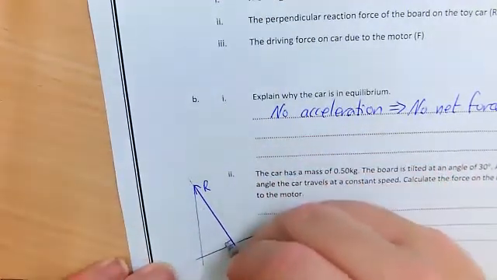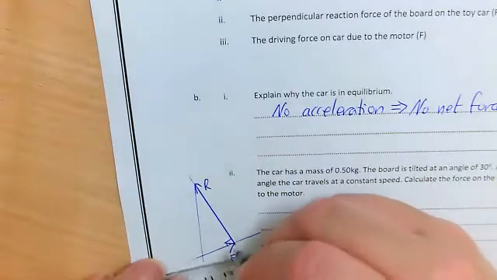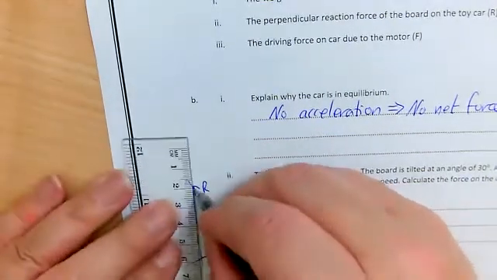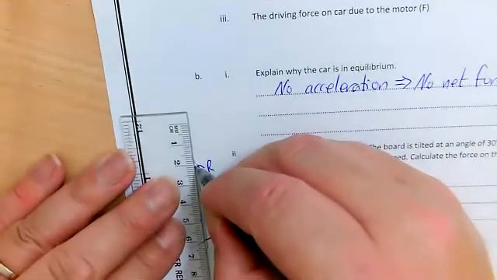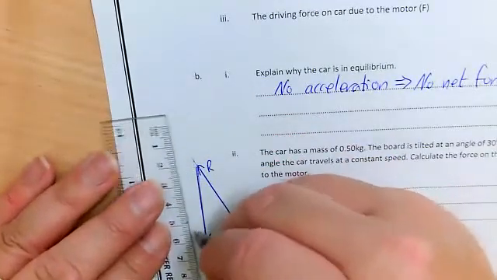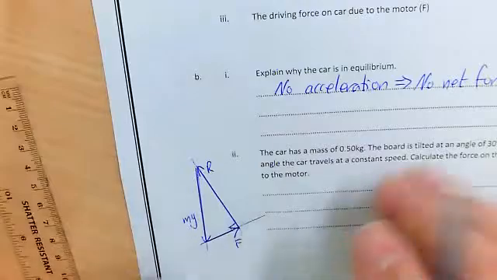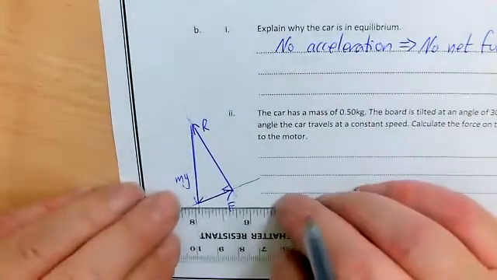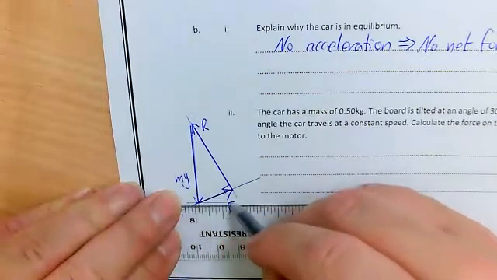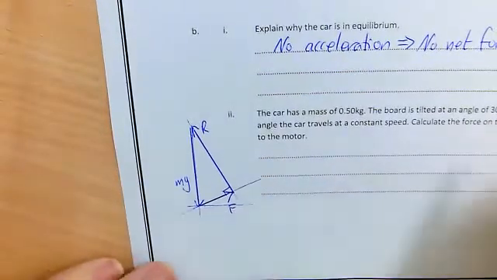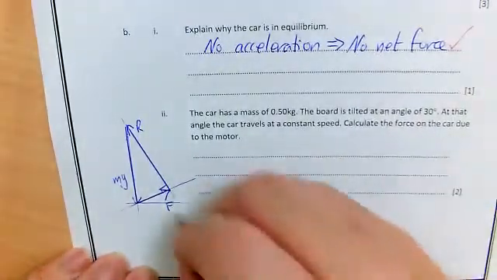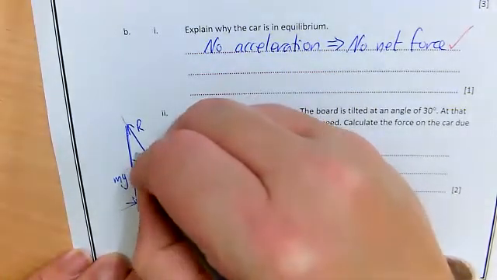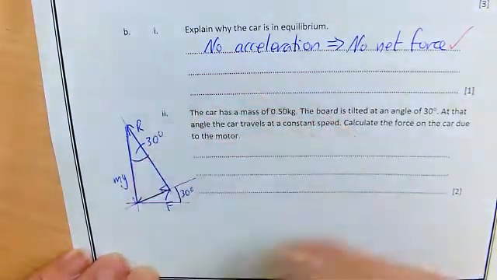I find it always helps to draw it. That's going to be the driving force, which is what you want. And that's going to be mg, or the weight of the car. Okay. So you're just really trying to work out what F is. And it's a simple geometry question because we know that that angle there, it tells you, is 30 degrees. So if that angle is 30 degrees, then this angle also has to be 30 degrees by geometry.